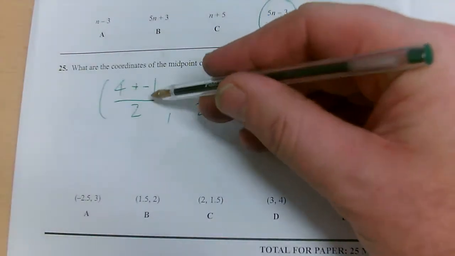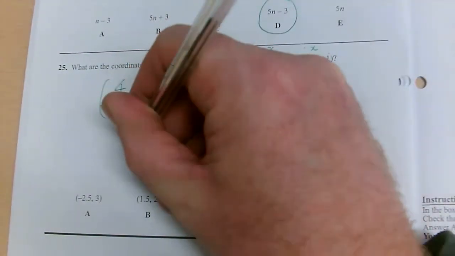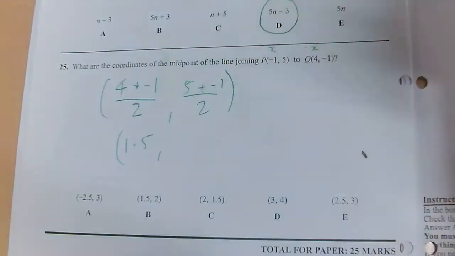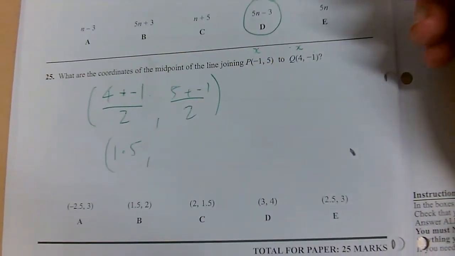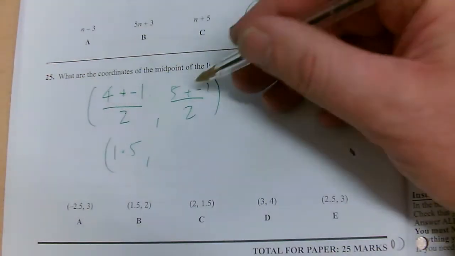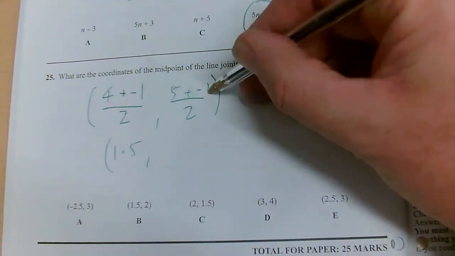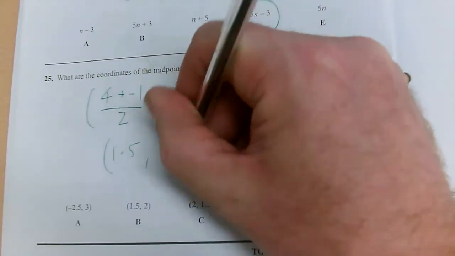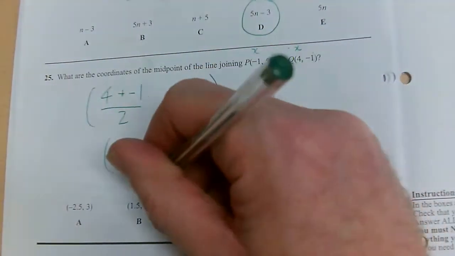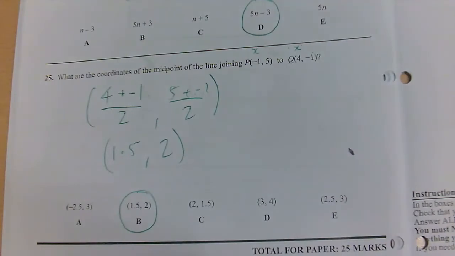4 add minus 1 is 3. 3 divided by 2 is 1.5. Or 1.5, but we're dealing with decimals in the answers. And then we've got 4 add minus 1. Adding a negative is take away. So it's 4 divided by 2, which is 2. So now I can see this is the correct one. It's the right way around. So that's the midpoint, coordinate of the midpoint. Okay.